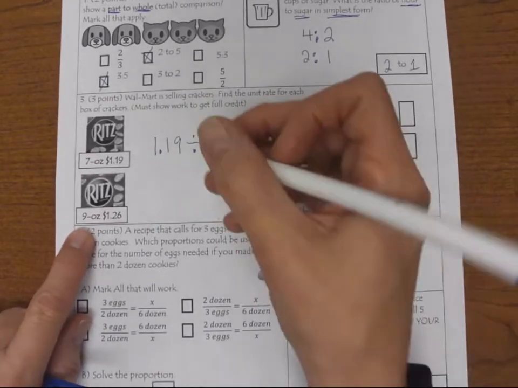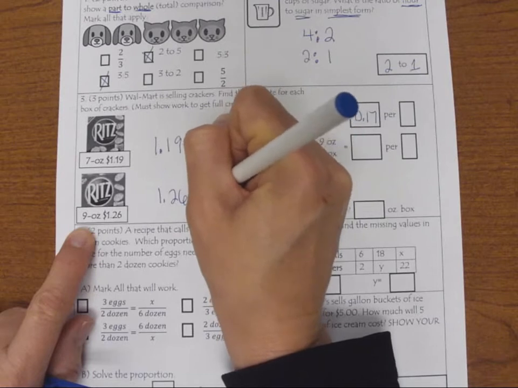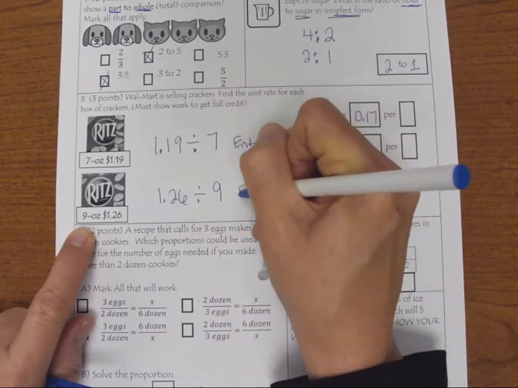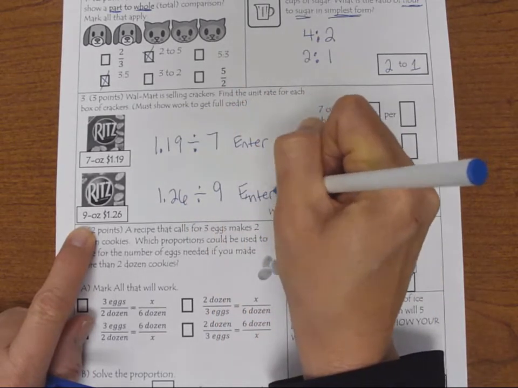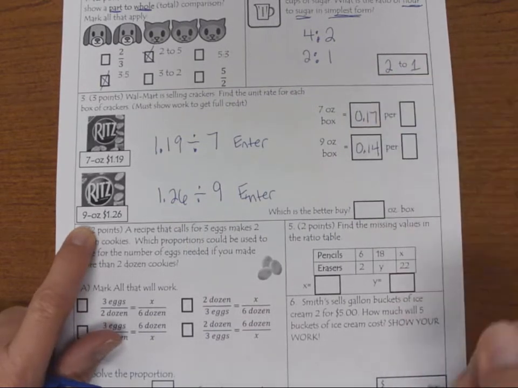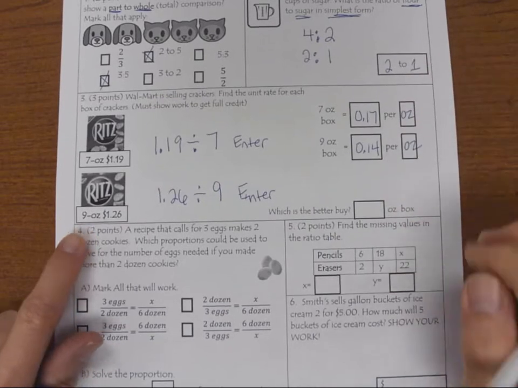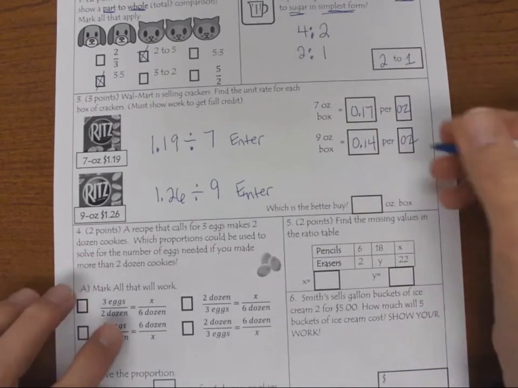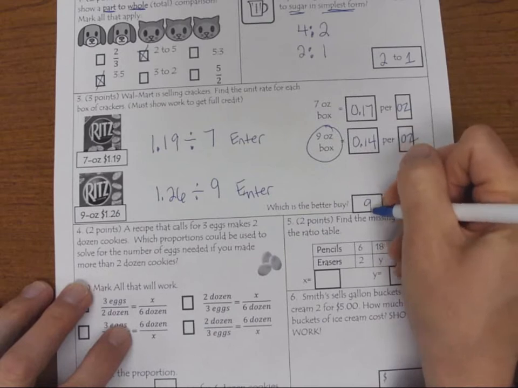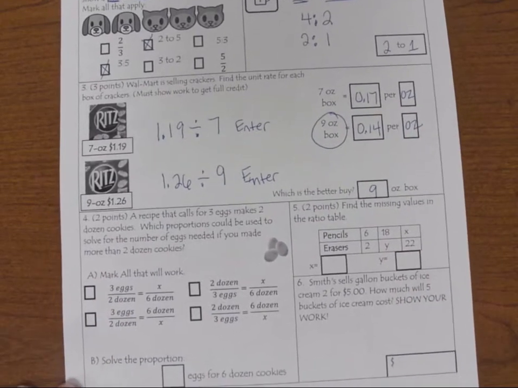Okay, the next one. You punch in your calculator 1.26, you hit the divided by key, 9 ounces, and hit enter. And when you do that, you find out that this one is 14 cents an ounce. Okay, and we wrote in per ounce. So 14 cents is cheaper than 17 cents, so the 9-ounce box is the better buy. That's how you were supposed to do that one.